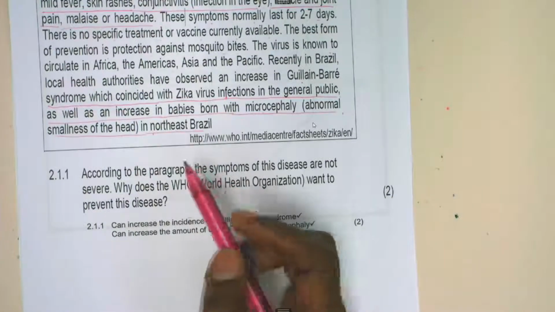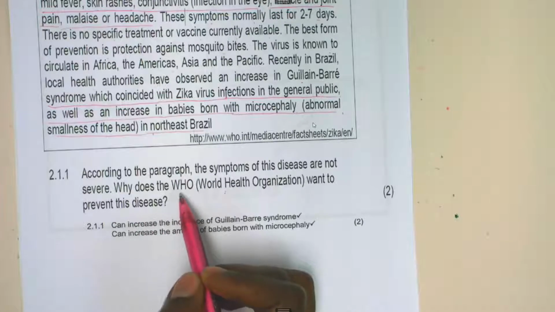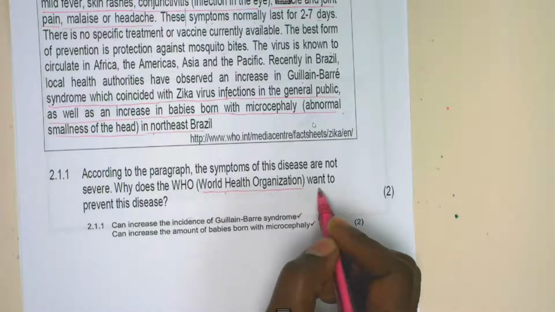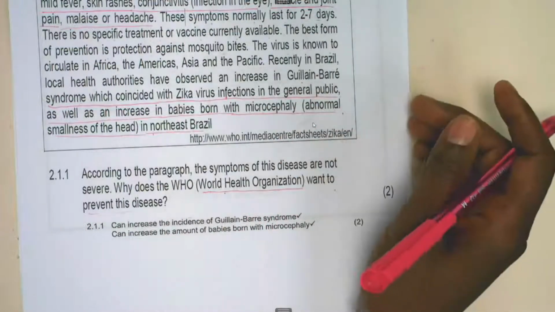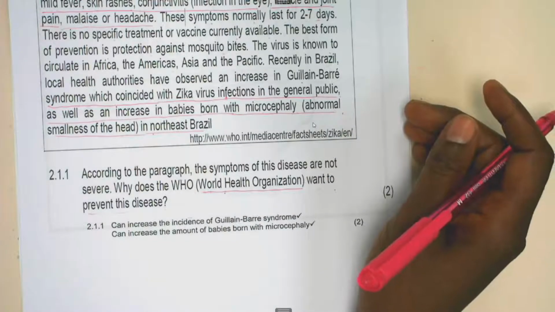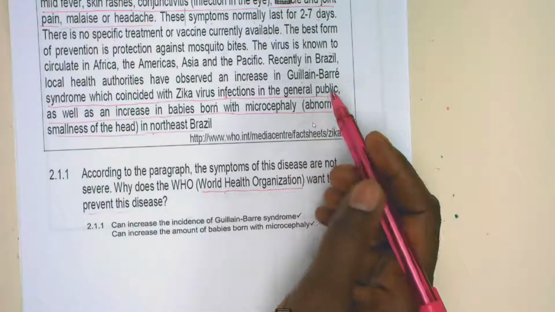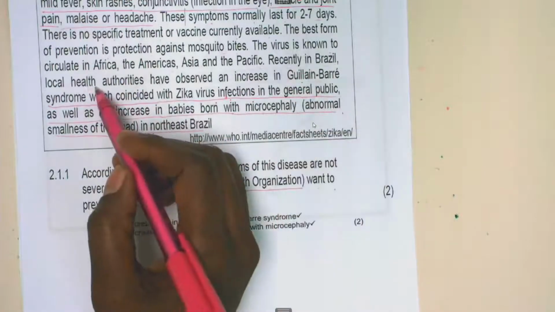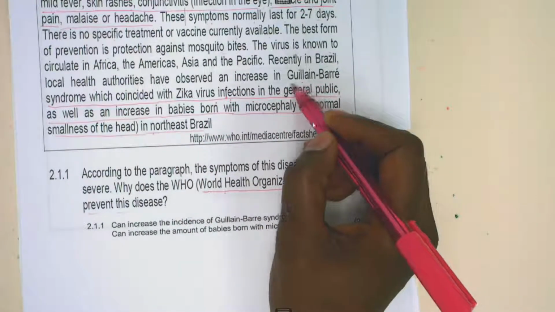So our question goes like this. Why does the WHO, we still remember that it is the World Health Organization, want to prevent this disease? So it means that the symptoms are not severe, but still WHO wants to prevent this disease. And when we go back to our extract, let us check from this line. Recently in Brazil, local health authorities have observed an increase in Guillain-Barré syndrome.